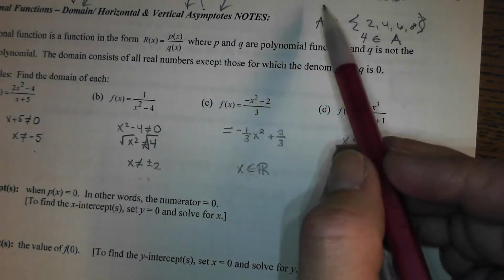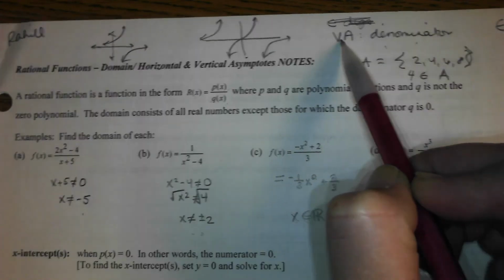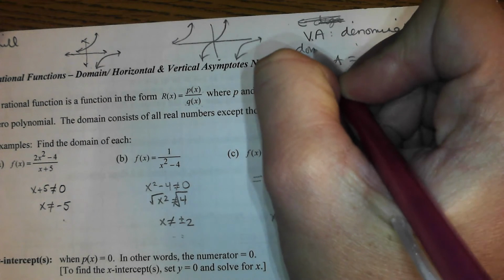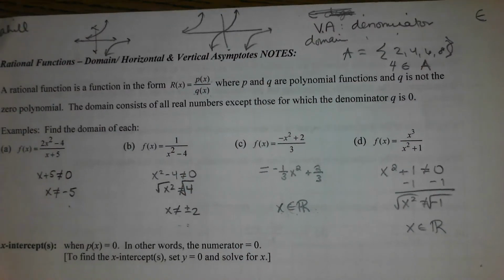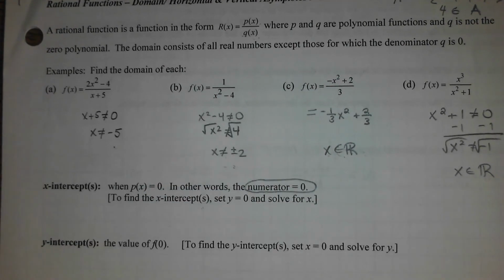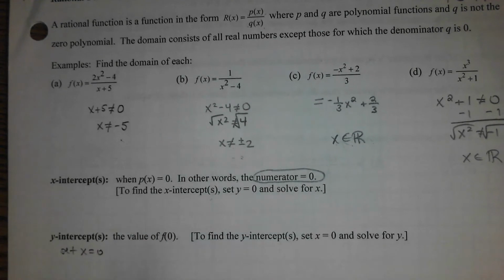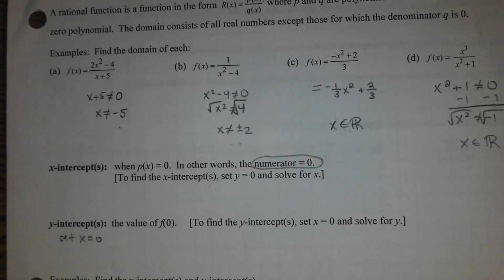Okay, so your denominator essentially tells you about your vertical asymptotes and about your domain, I should say. Your x-intercepts come from your numerator. So whenever the numerator equals 0, right? X-intercept is when the function equals 0. The function's only going to equal 0 if the numerator equals 0. The y-intercept, like any other function, is when you set x equal to 0. So that's what the value of f of 0 is.